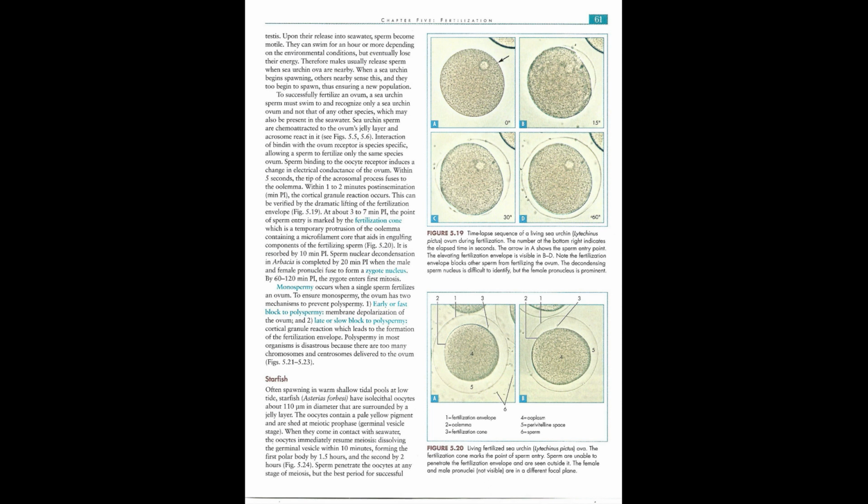population. To successfully fertilize an ovum, a sea urchin sperm must swim to and recognize only a sea urchin ovum and not that of any other species, which may also be present in the seawater. Sea urchin sperm are chemoattracted to the ovum's jelly layer and acrosome react in it, see Figs 5.5, 5.6. Interaction of bindin with the ovum receptor is species specific, allowing a sperm to fertilize only the same species.